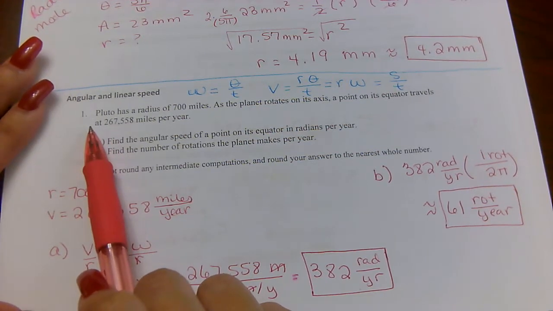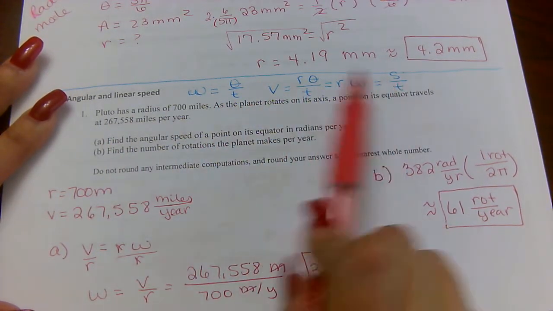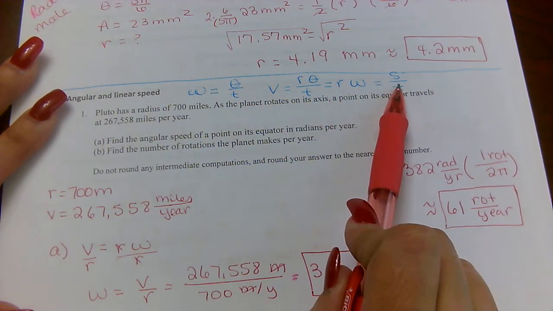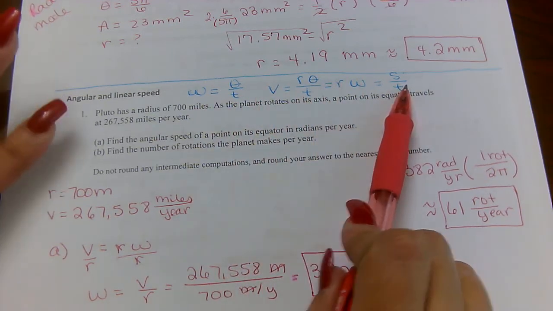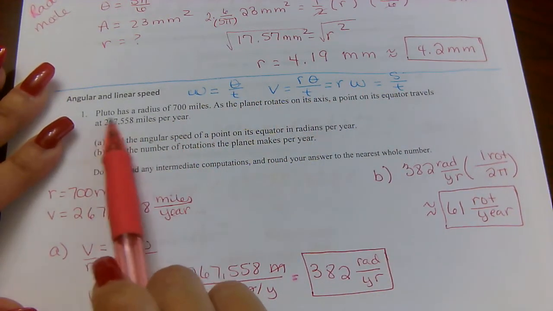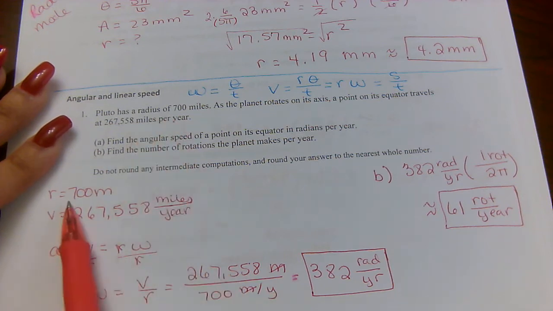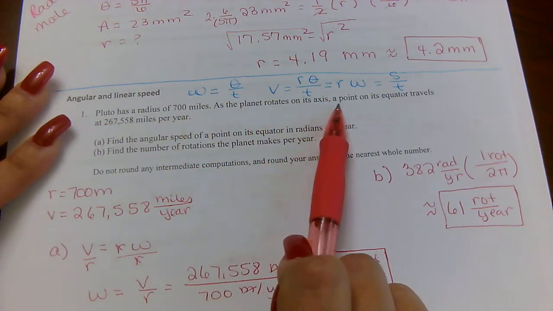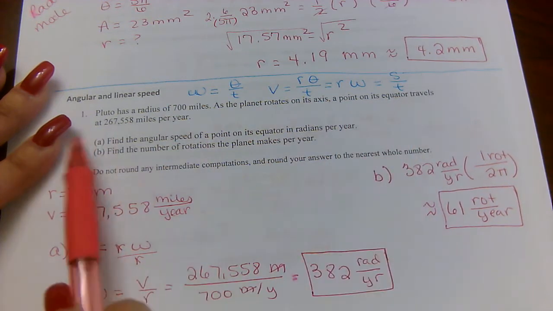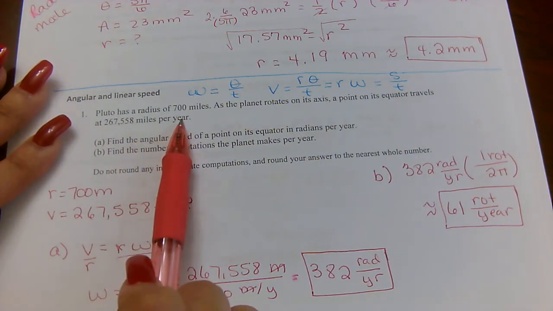Okay, so in this next part here, this is where the problems begin. I'm going to go ahead and read the question. Here are the formulas that I got from the formula sheet. So that's where I'm using right now. And I have all of them. So it says Pluto has a radius of 700 miles. I have 700 miles here as my R. And the planet rotates on its axis where a point on the equator travels this many miles per year.